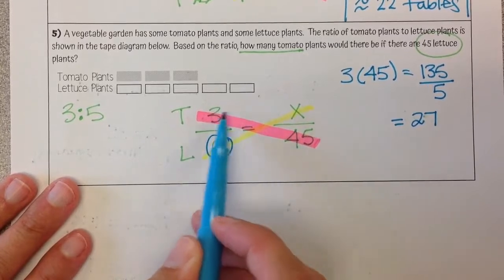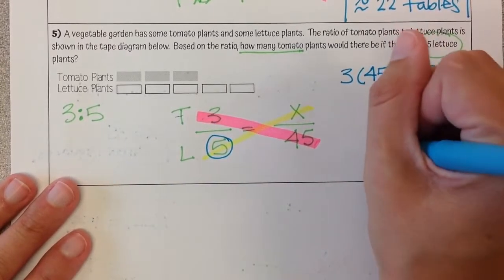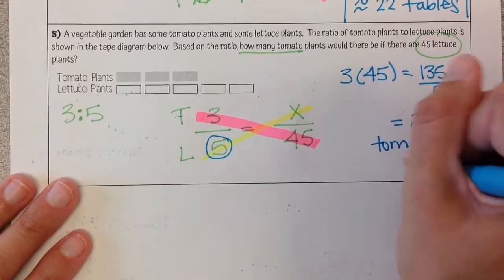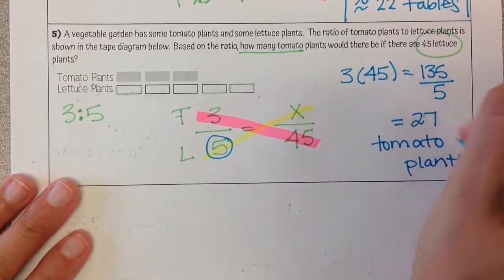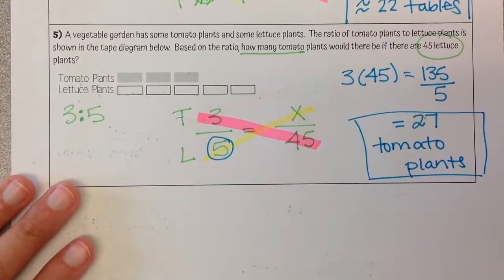What were we solving for? Our x matches up with tomato, so 27 tomato plants. And that's it for tape diagrams.